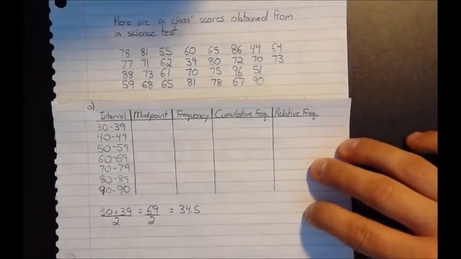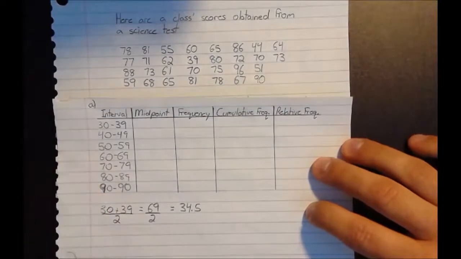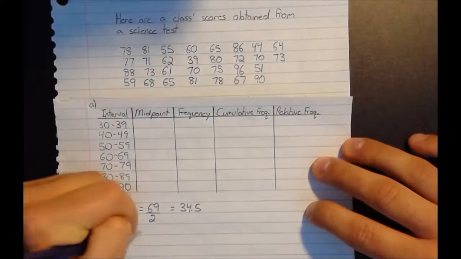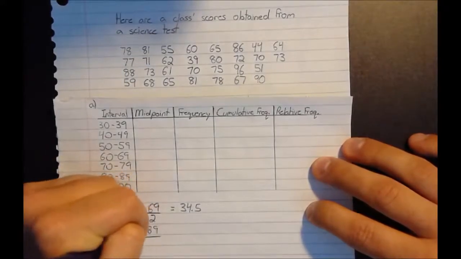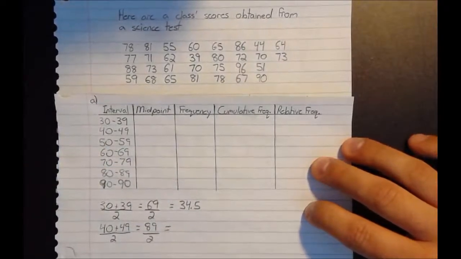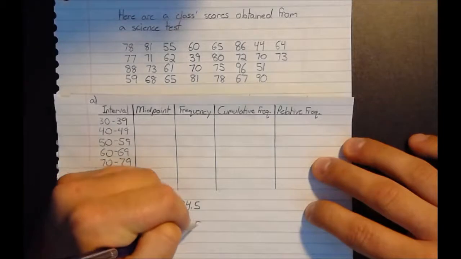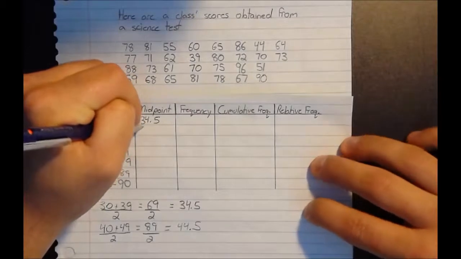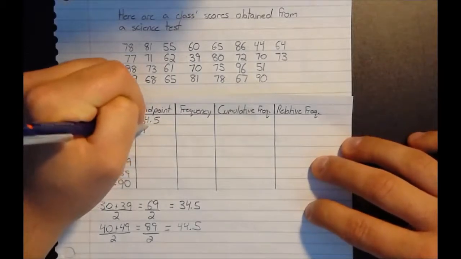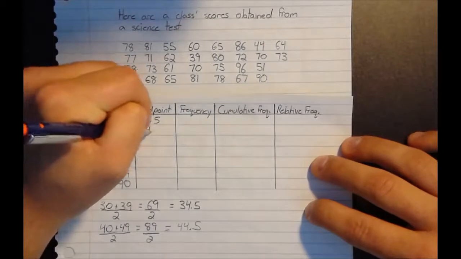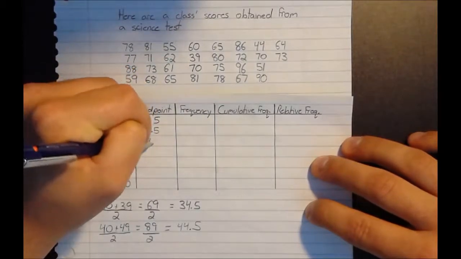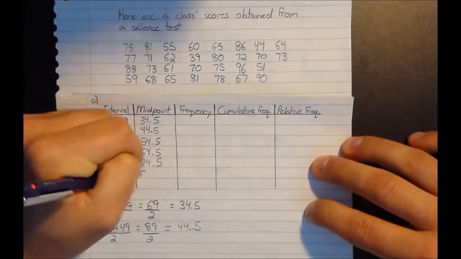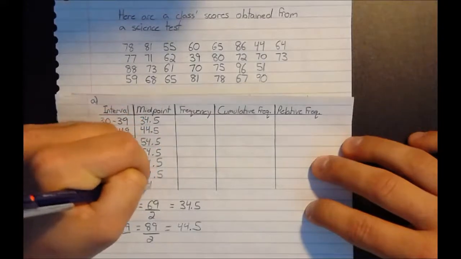We're going to do the same thing for the next one, and eventually you'll see the pattern. So then we have 40 plus 49 divided by 2, so that equals 89 divided by 2, which gives us a midpoint of 44 and a half. This trend will carry on. It's always going to end in a 4.5, and we're just going to add 10 from the previous row. So 44 and a half, 54 and a half, 64 and a half, 74 and a half, 84 and a half, 94 and a half.